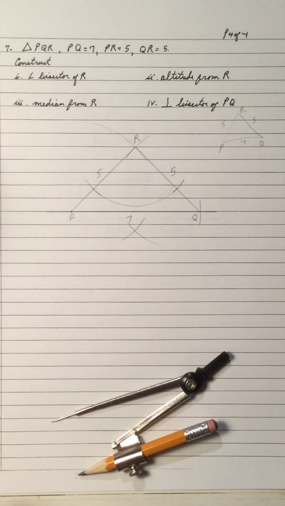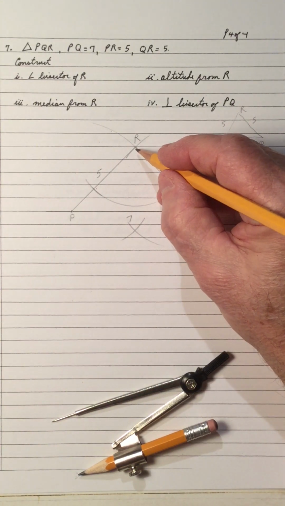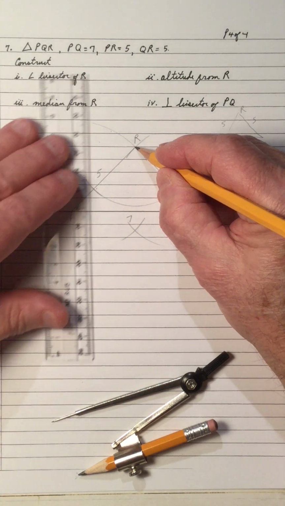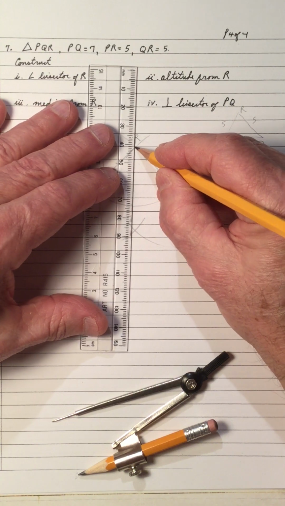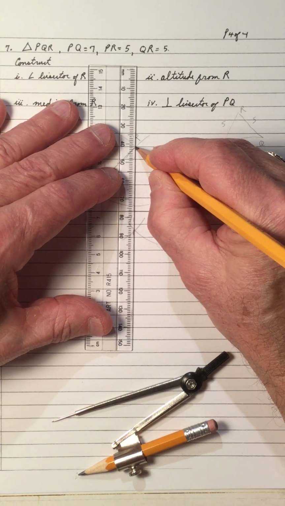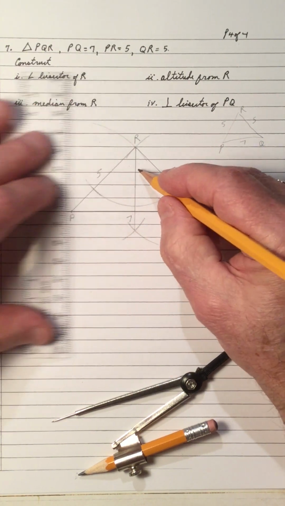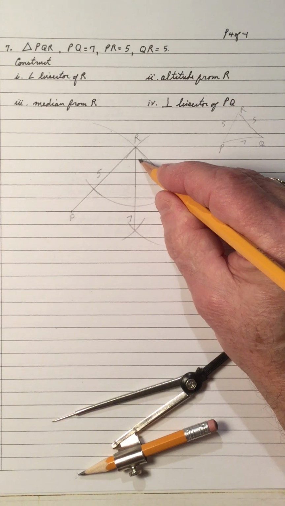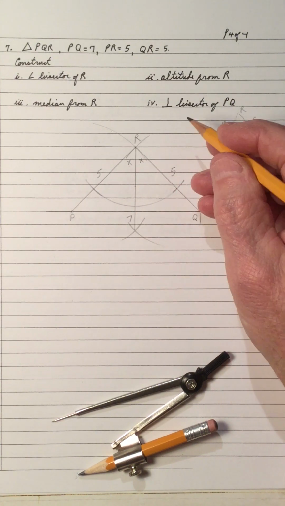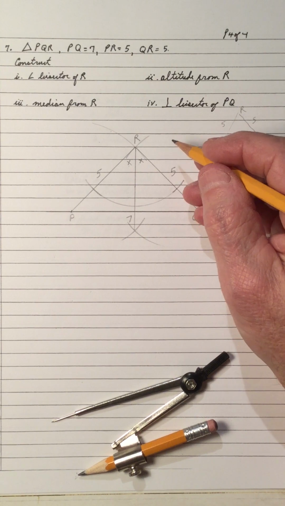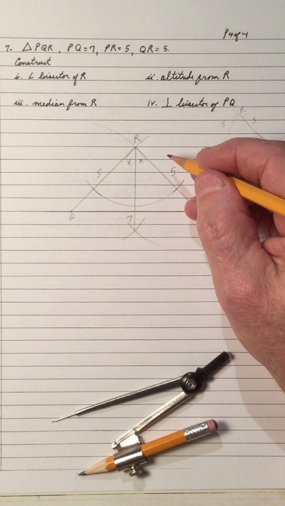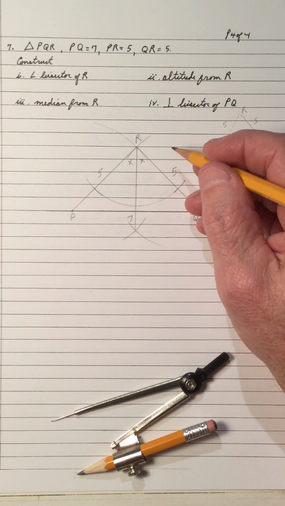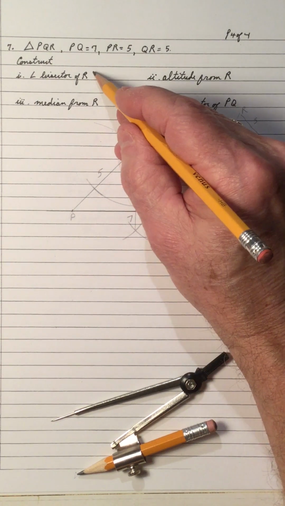So when I draw this segment from R to those two arcs intersecting, this is the angle bisector. So that angle equals that angle. Take your compass and measure it, and you'll see that the two of them are going to be the same measure.